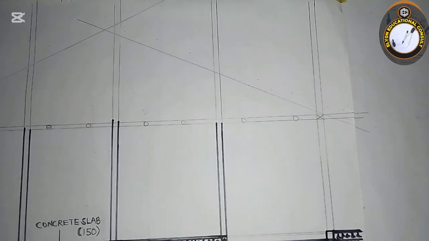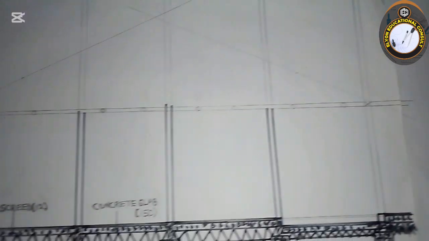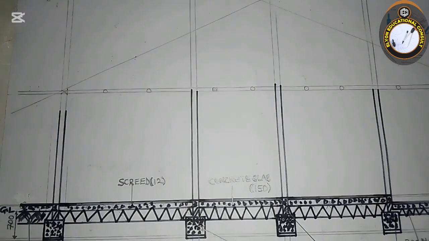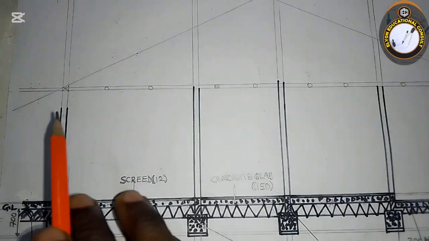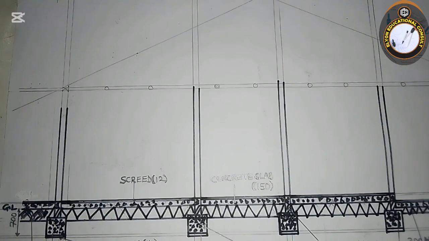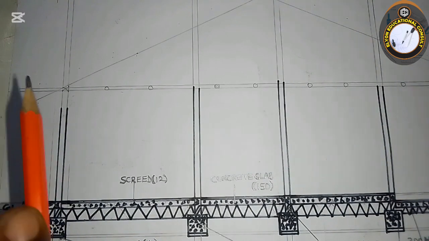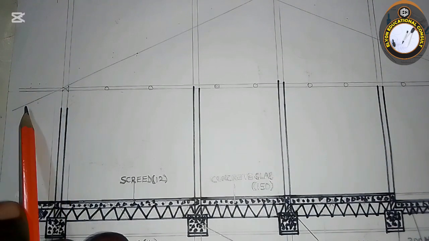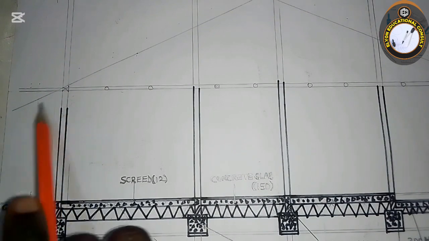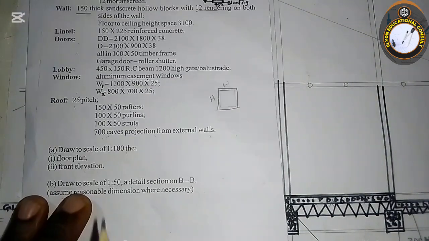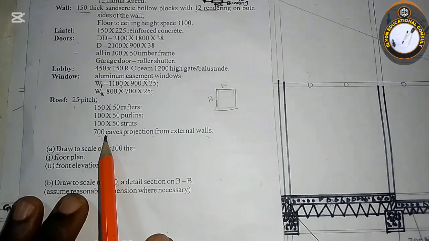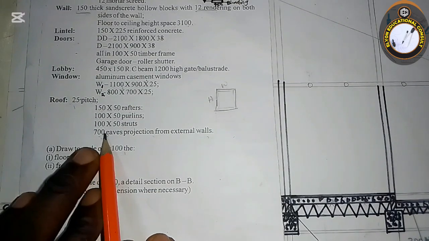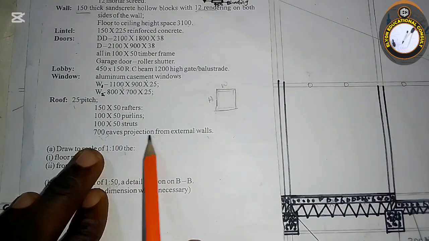The next thing I need to show now is the eave. The eave is the projection from the roof to the wall at this side. If you look at the specification, the eave is given to us. We have 700 eave projection from the external wall.